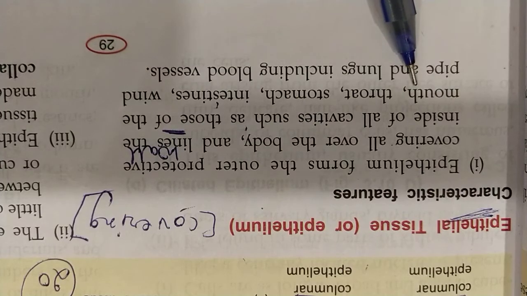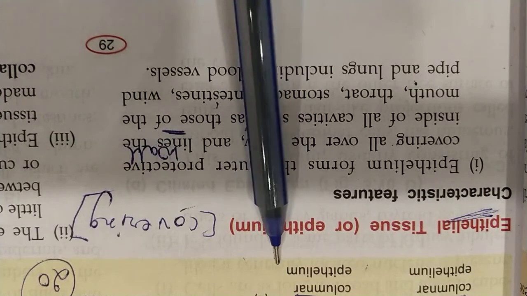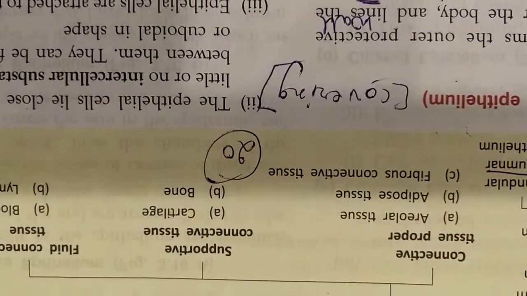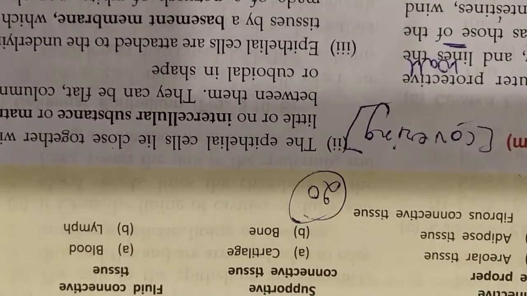Whatever cavities are inside our body, they are lined, that is, their wall. Lines means its wall is made up of epithelial tissue. For example, open your mouth and touch inside your cheek from inside; the covering is epithelial. Throat, stomach, intestine, windpipe, lungs, including the blood vessels, are all made up of epithelial tissue.